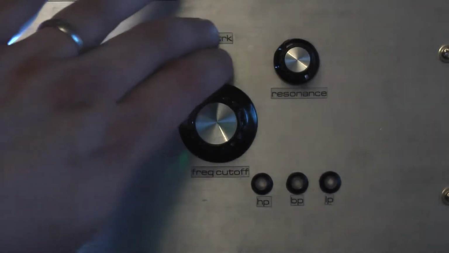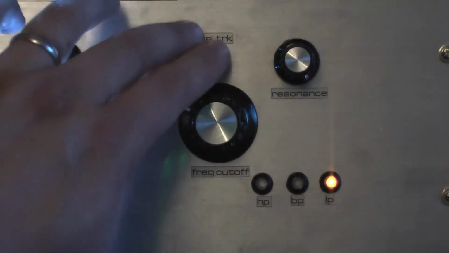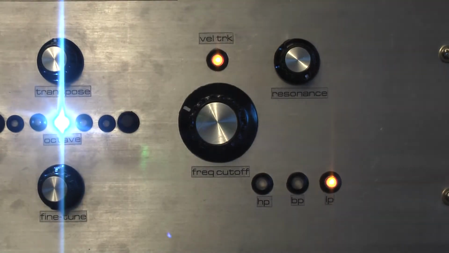The velocity track button allows the frequency cutoff to be controlled by the velocity of the keys pressed on the keyboard. This frequency cutoff articulation can be used to add dynamics to a performance.